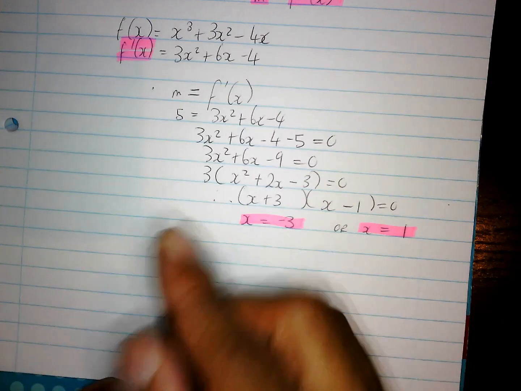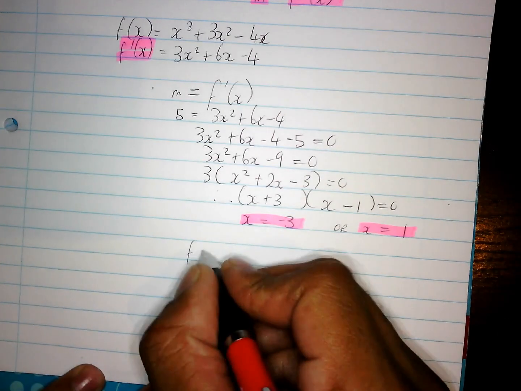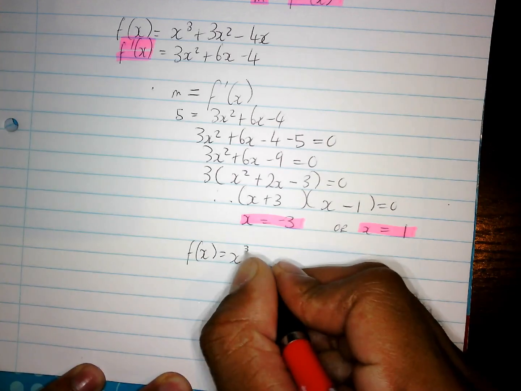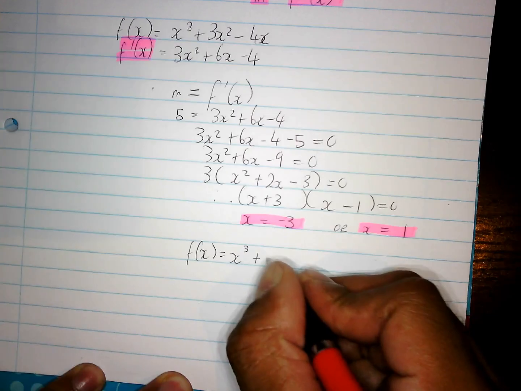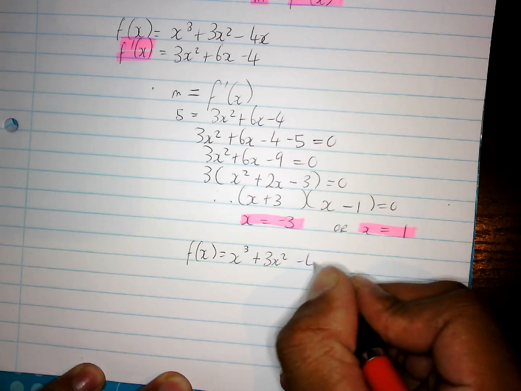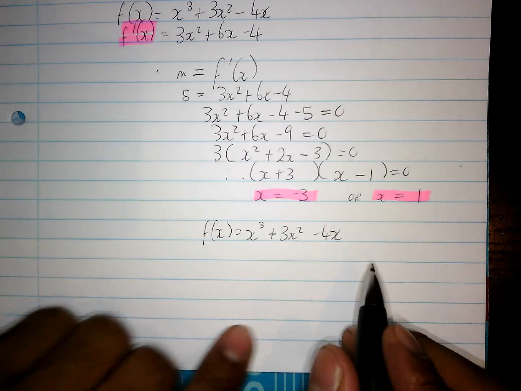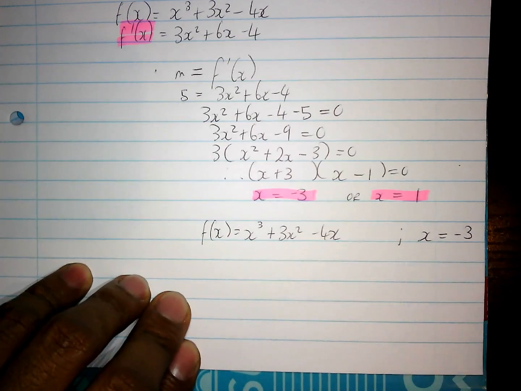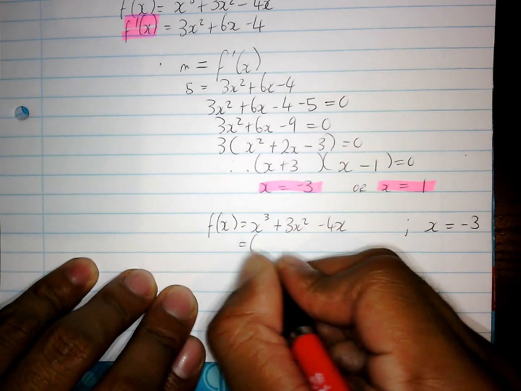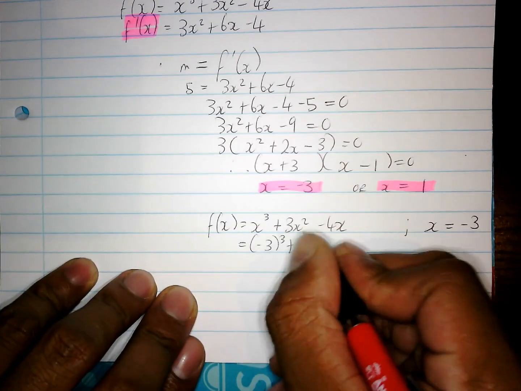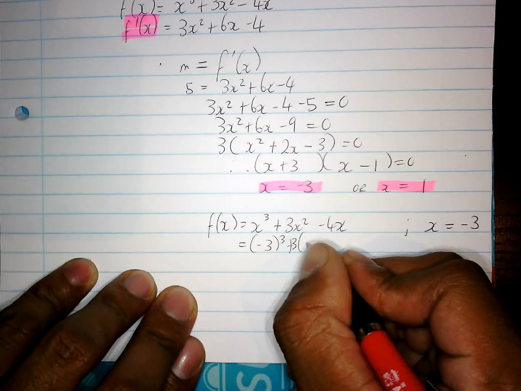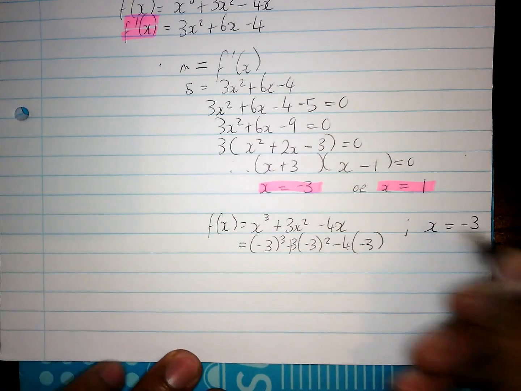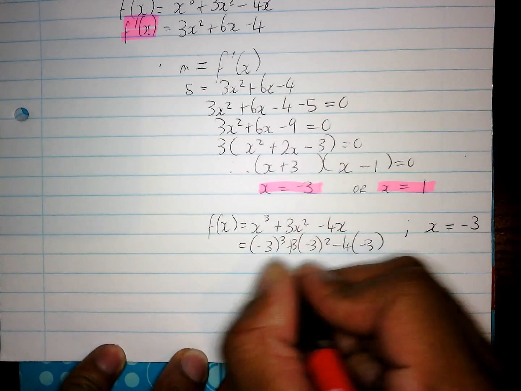Our original equation is going to be f of x is equal to x to the power 3 plus 3x squared minus 4x. So we're going to first start by working out with x is equal to minus 3. So if we substitute minus 3, we're going to get an answer of 12.